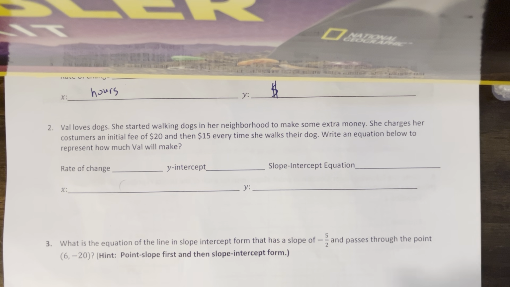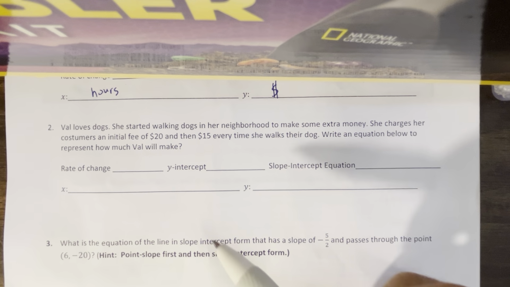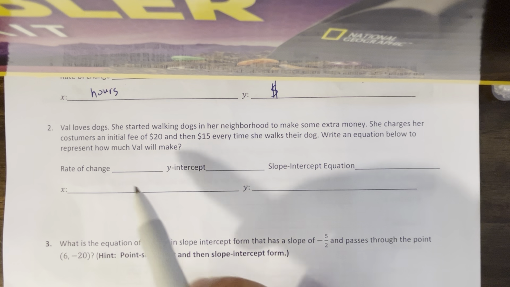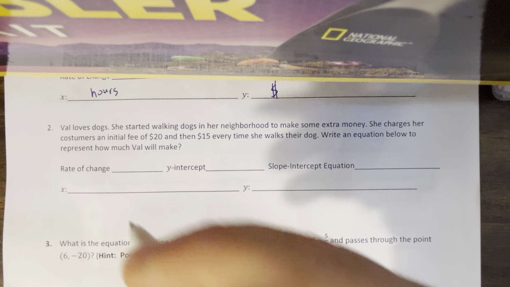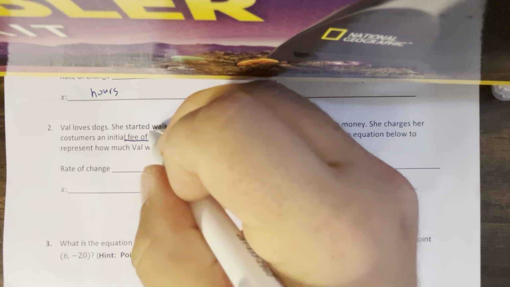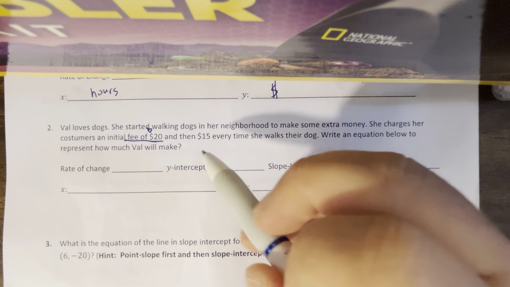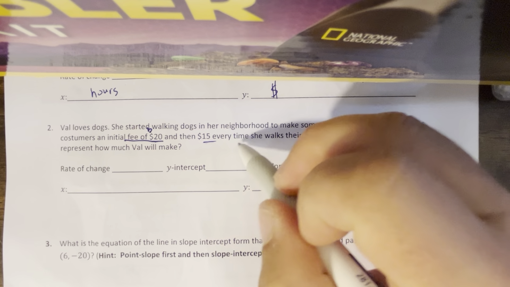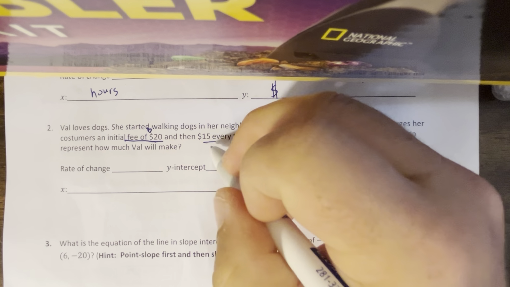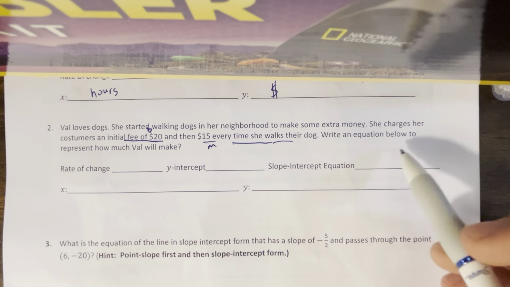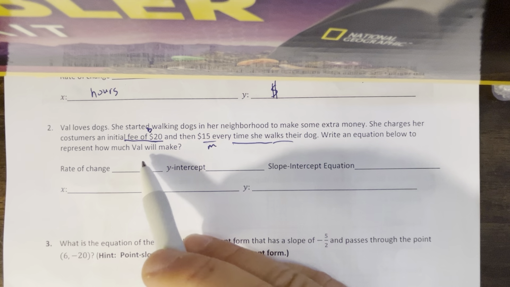Number 2, Val loves dogs. She started walking dogs in her neighborhood to make some extra money. She charges her customers an initial fee. So again, that's a one-time fee. That's the b, the y-intercept, of $20, and then $15 for every time she walks their dog. That's the rate of change. Write an equation below to represent how much Val will make.